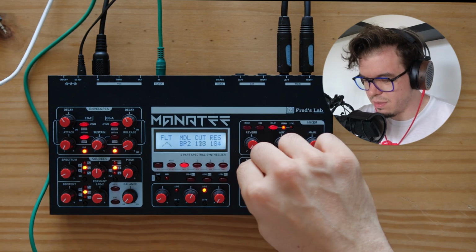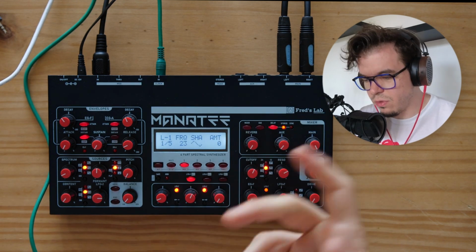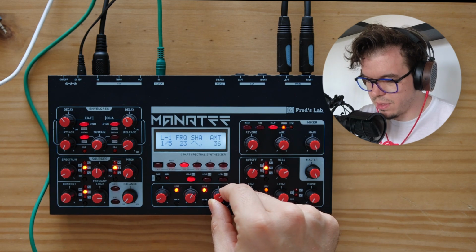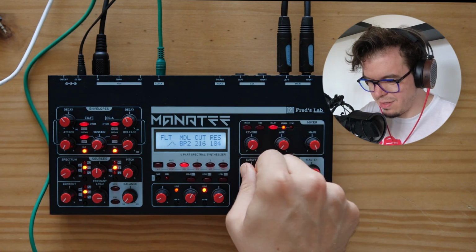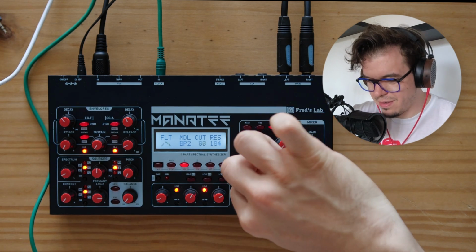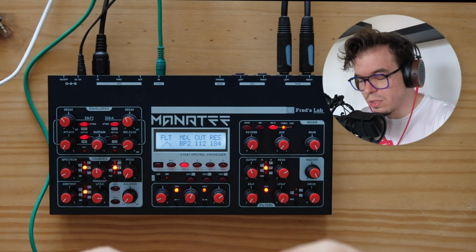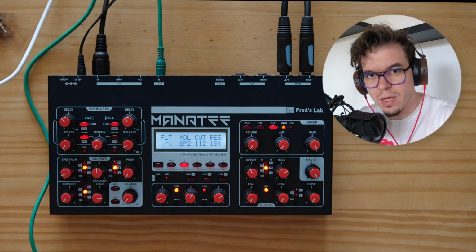Now check this out. Of course, it's not going to do anything because the amount is set to 0. Let's make it modulate a tiny bit like so. Now, this is sounding super psychedelic, but the modulation is looping over and over again. You know, the LFO is set to triangle and it's just looping.